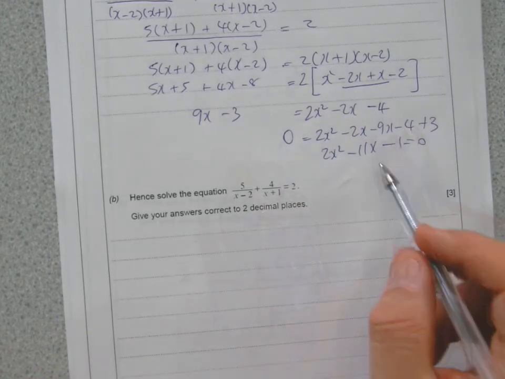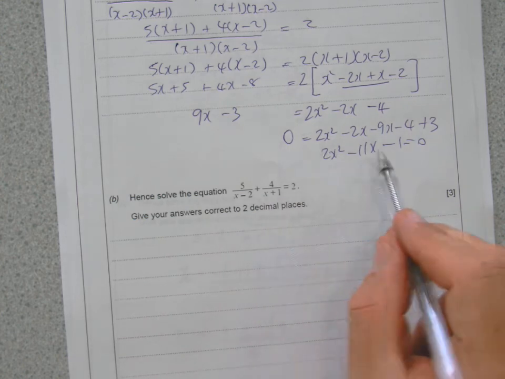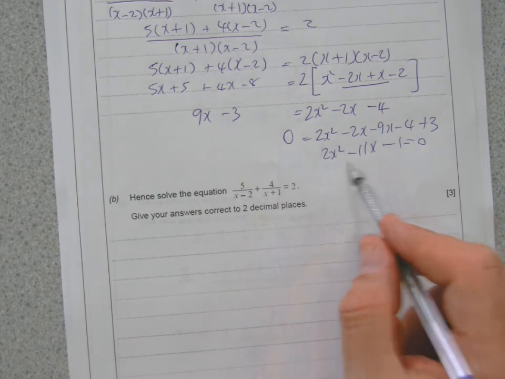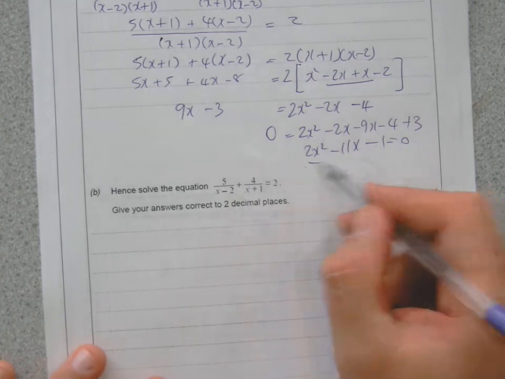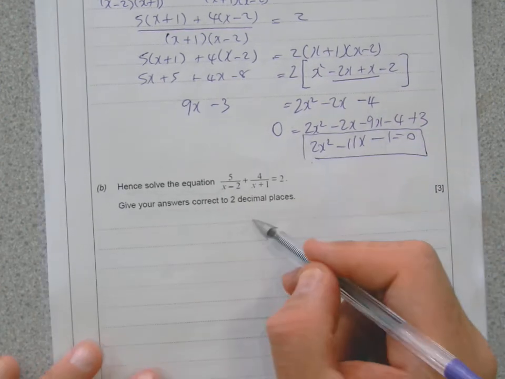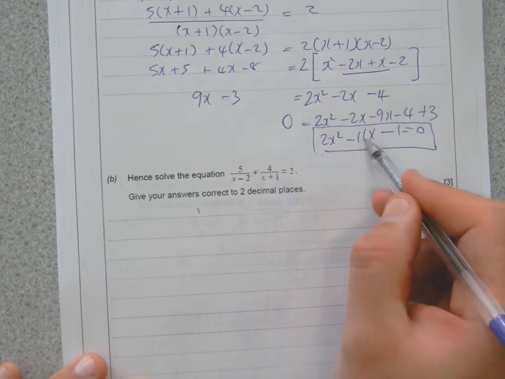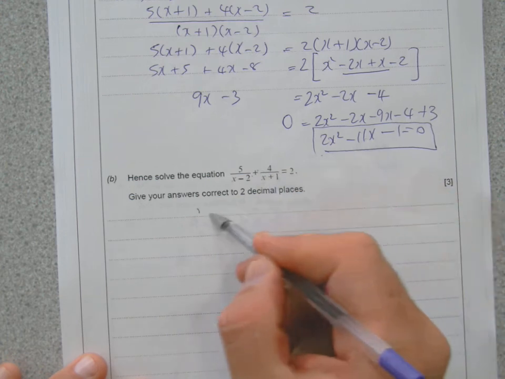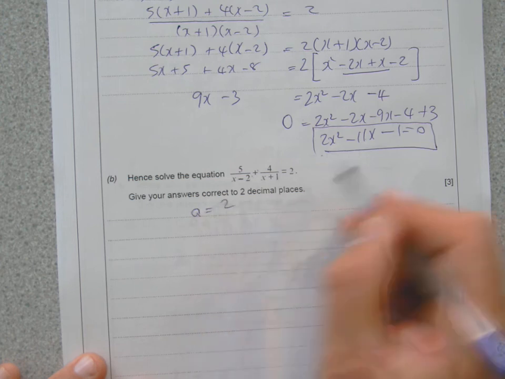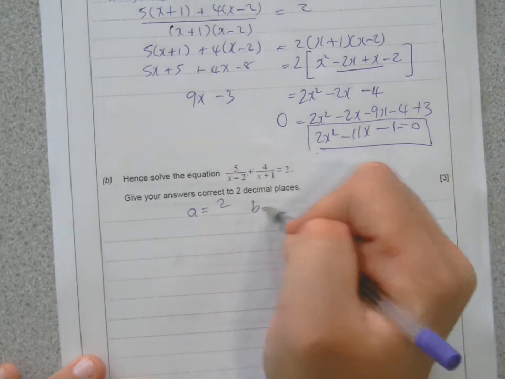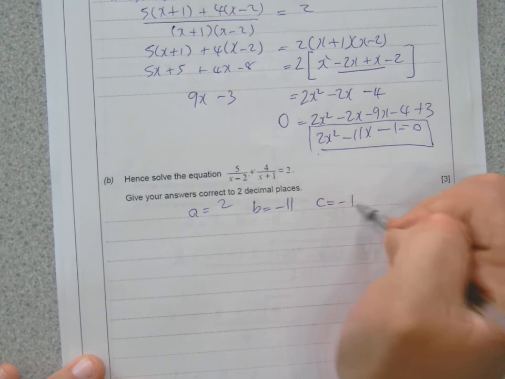To 2 decimal places. So, think about the formula method, isn't it? Because usually 2 decimal places. And this here, right, its equivalent is this. So if we solve that, we've solved this. Okay, because that's what this is, isn't it? This became this. We resolved onto this. So you set a to equal 2, because that's what a is there. B is equal to minus 11, and c is equal to minus 1.